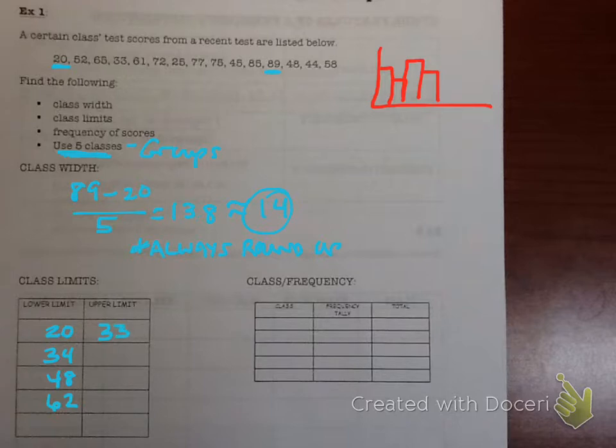Now, we had some discussion in class about this. Technically, that is 14 numbers. 33 minus 20 is 13, I get that. But if you actually count it on your hands from 20 to 33, that's actually 14 numbers. So it goes in line with our class width. So then we'd go to 47, here we go to 61, 75, and so on and so forth. There's one class on here I can't seem to fit, so that'd be 76 to 89.